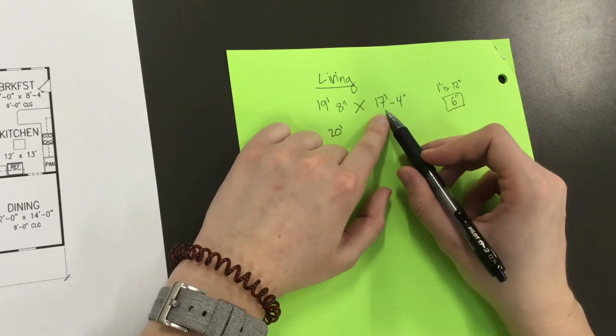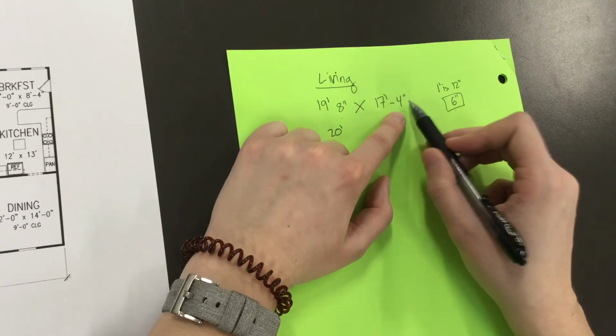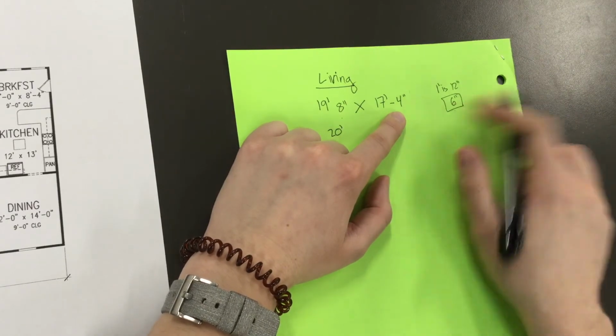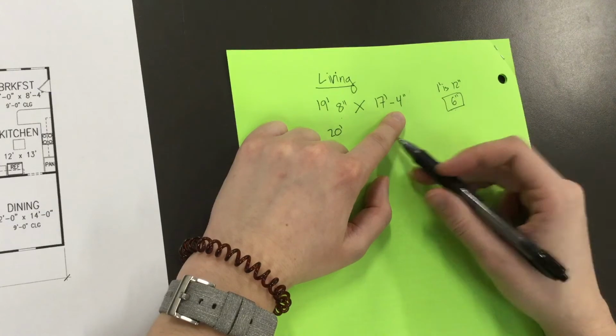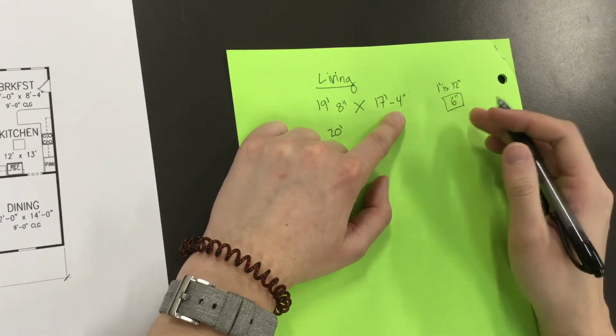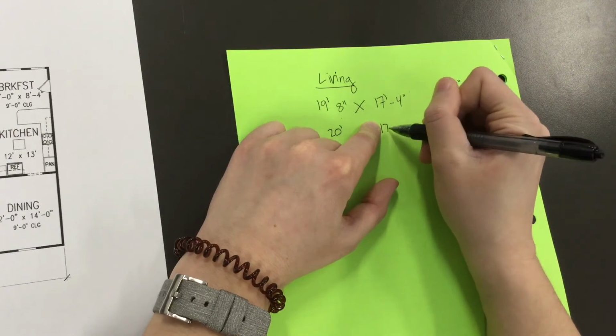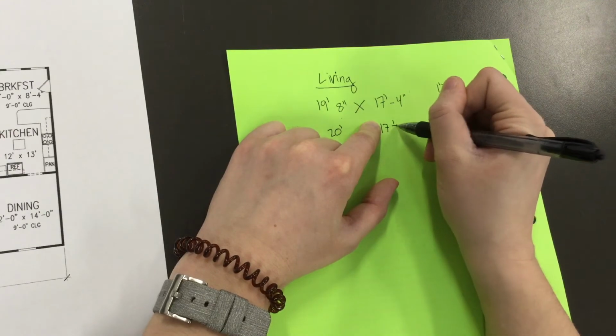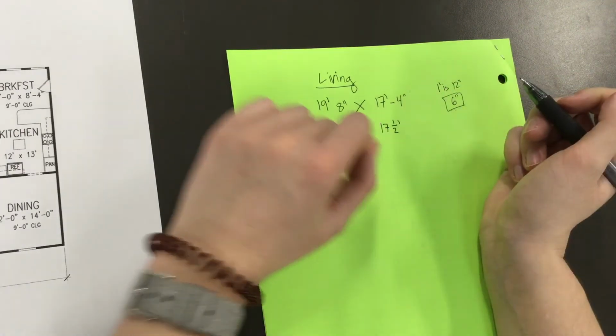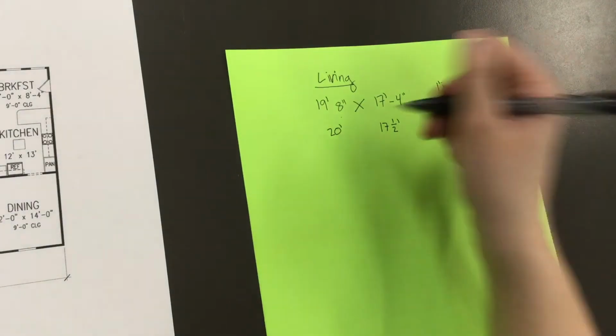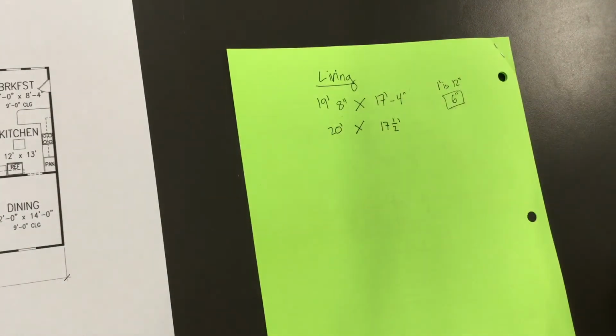If we look at 17 feet and 4 inches, 4 is less than 6. But I don't want to round down to 17 feet because we actually lose room there. So we're going to just round to the nearest half foot. So it's 17.5 feet. Those are the numbers we're going to use for our math.